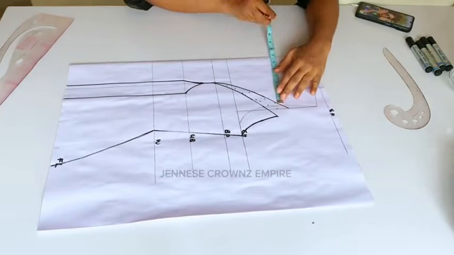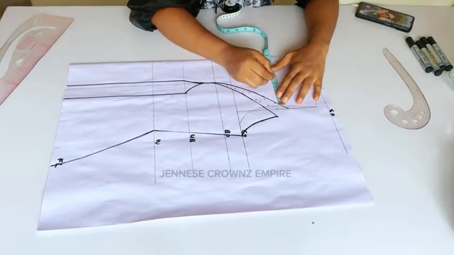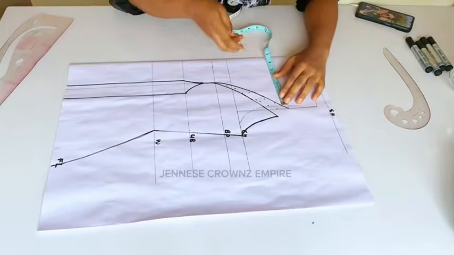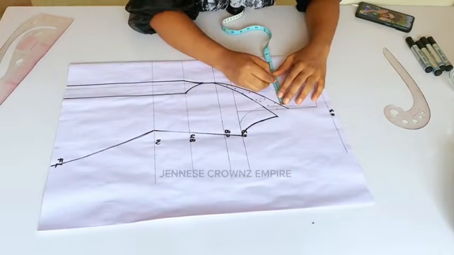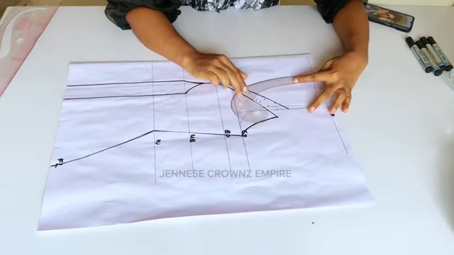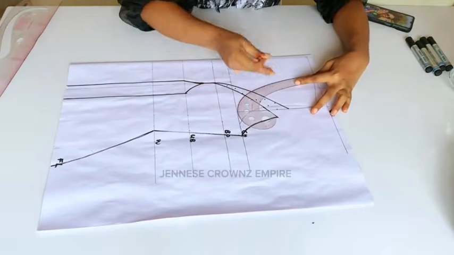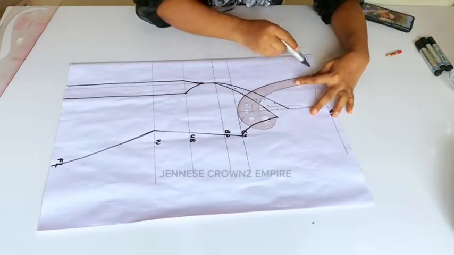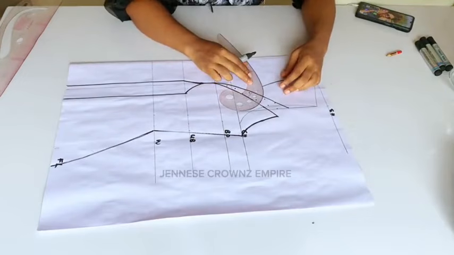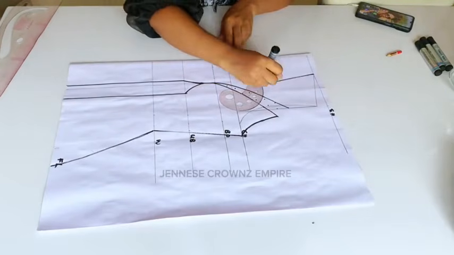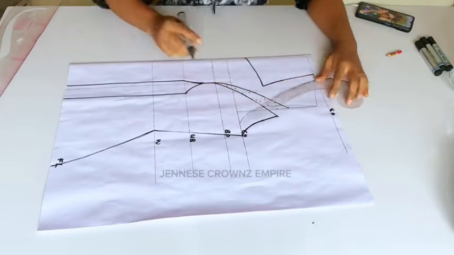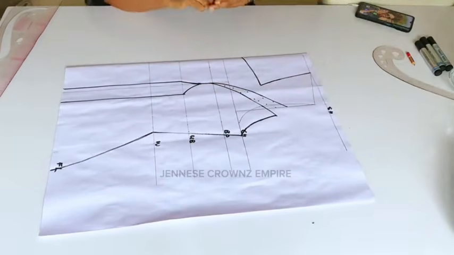Then from this curve, I will come out by 3.5. I marked 3.5, but later I discovered that the curve or the slant line will not be well pronounced, so I went in by half an inch. So I have 3 inches from the armhole curve like this. If you want your curve here to be deeper, you can come out from the armhole curve by say 2.5. You're going to have a more deeper curve. But I'm using my curve to connect to that 6.5 inches at the center there. Now there you have it. This is our Queen Anne neckline.